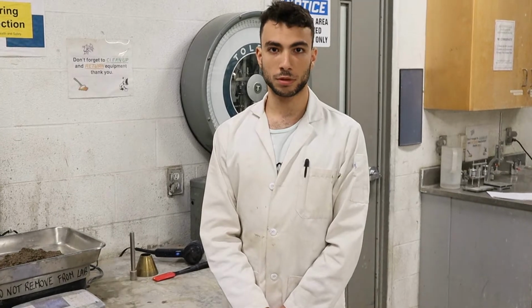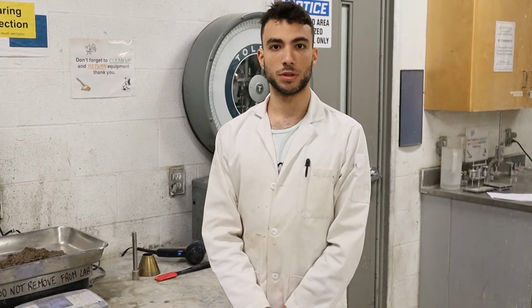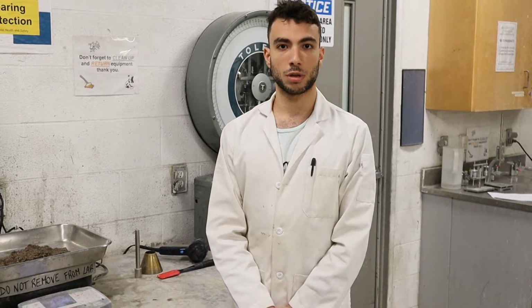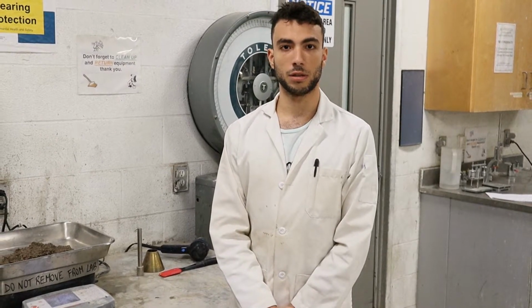Hi everyone, so this is aggregate 6, which is the relative density and absorption for fine aggregate. So in this lab, we're looking at two pieces of information, the absorption of our fine aggregate and the density of the fine aggregate as well.